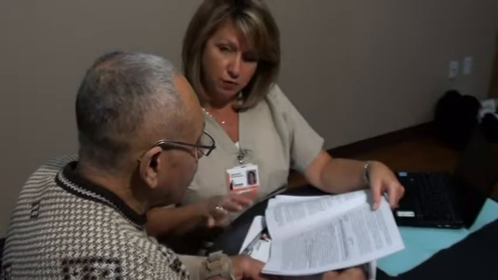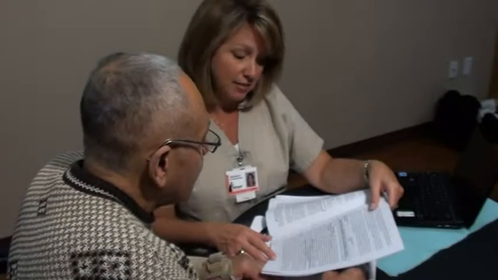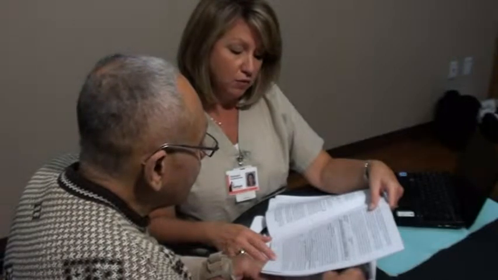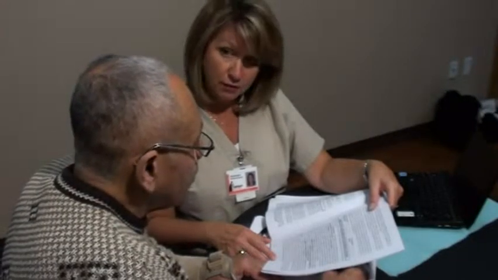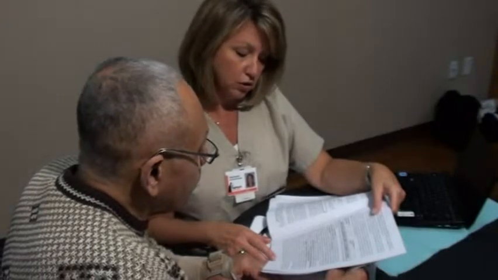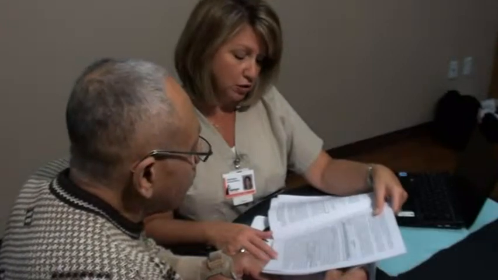Homebound means that because of your illness or injury, and you just got out of the hospital a couple days ago, in order for you to leave your home, it takes a considerable taxing effort, and your visits outside of the home are infrequent and of short duration. So you can leave to go to the doctor, you can go to church, but those visits should be very infrequent, have a considerable taxing effort on you, and be short of duration.